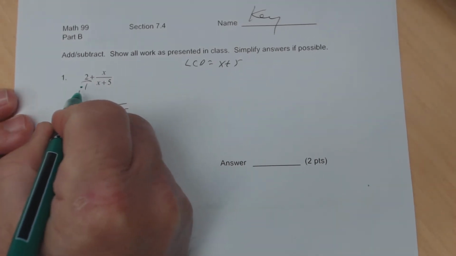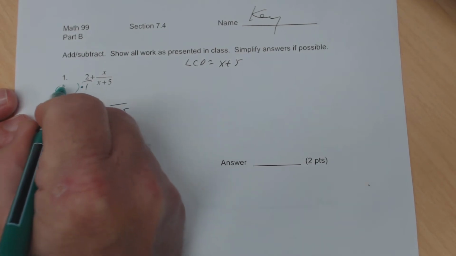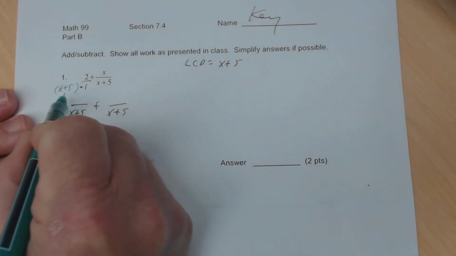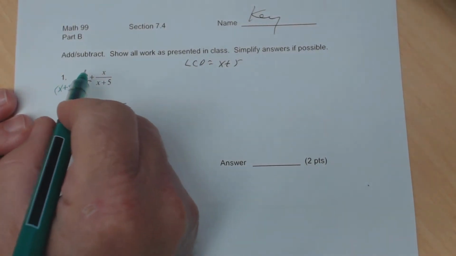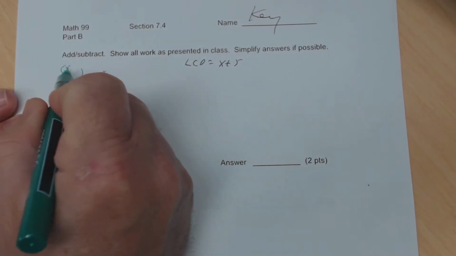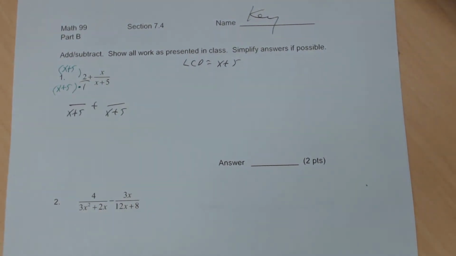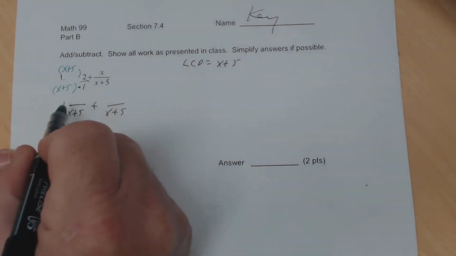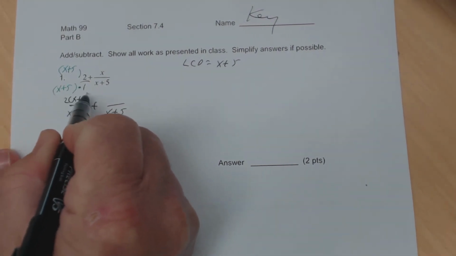So what I'm going to do is multiply this denominator by x plus 5. Now remember, what you do to the denominator, you're going to do to the numerator. So 2 has to be multiplied by x plus 5 as well. So again, make sure you put that in parentheses. So basically what we have here is 2 times x plus 5. That's what we have here.